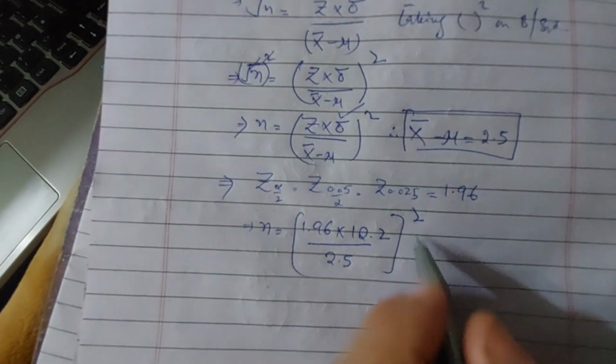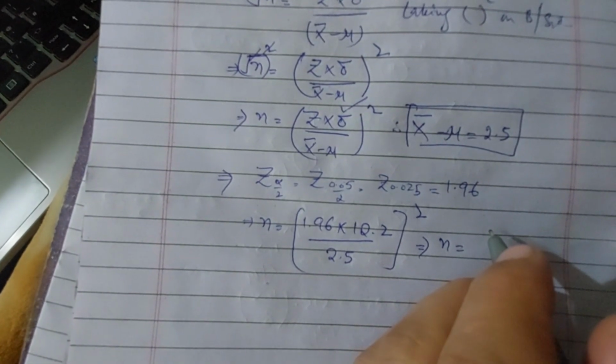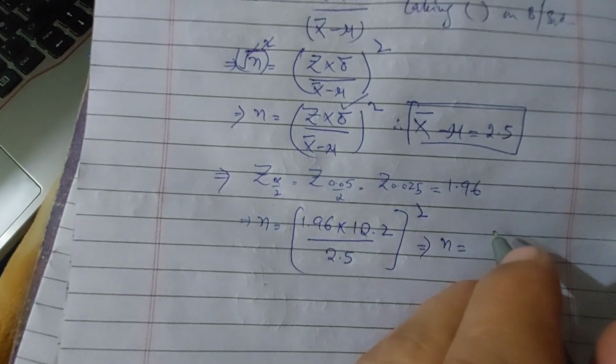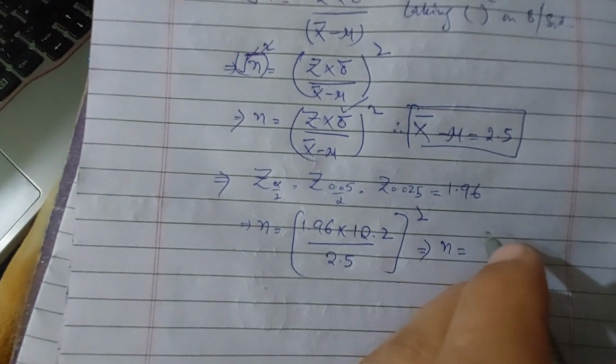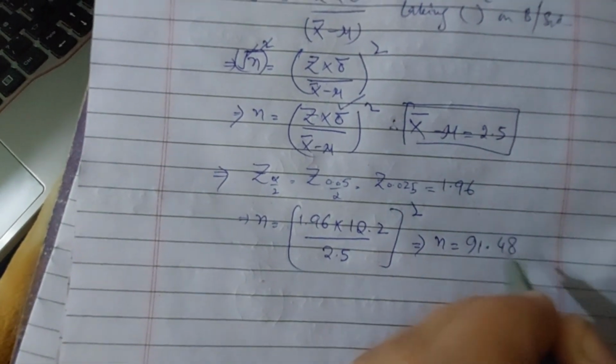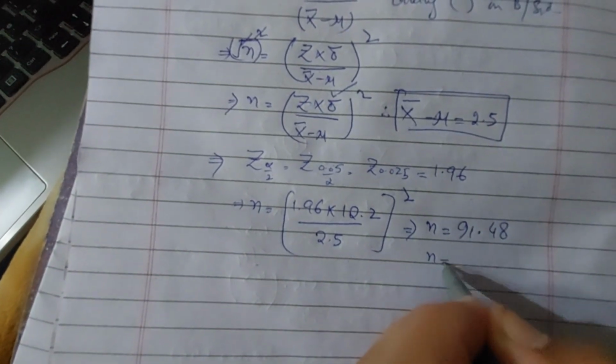Taking the whole square, we get n is equal to 91.48, so it can be rounded off to 92.